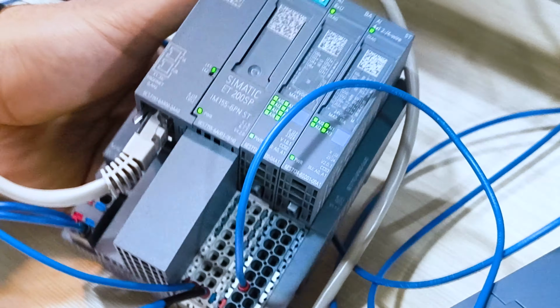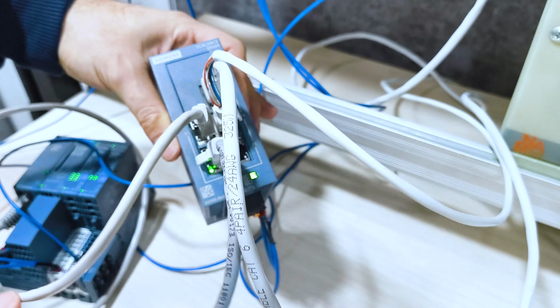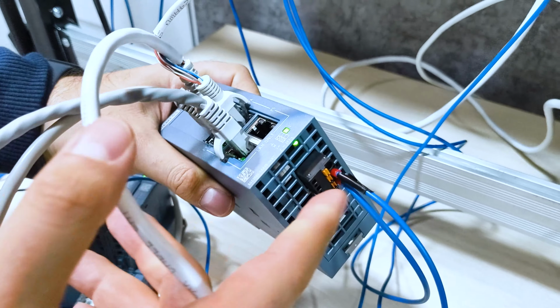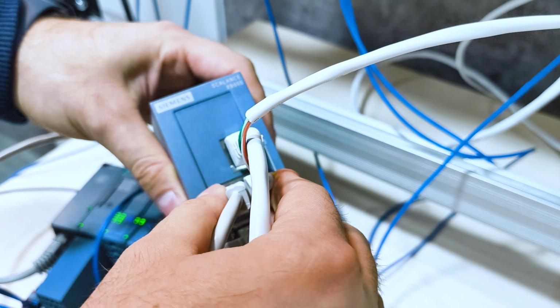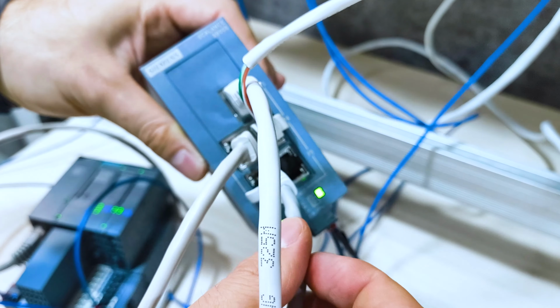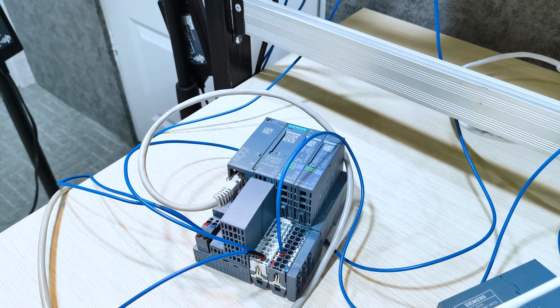And this is a Scalance that I showed you on the topology. It's unmanaged and it doesn't have anything special, just the power supply of that. And this is my PLC, this is my HMI, this is the ET, and this is my computer. That's it. Okay, let's dispatch it.